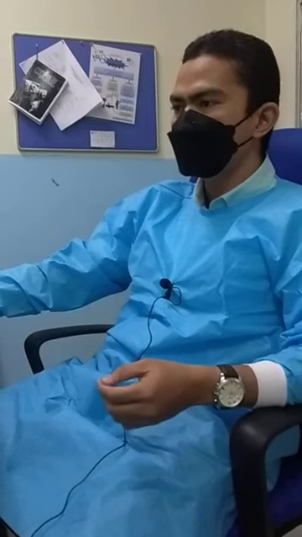The pathophysiology, or the physiology of the mechanism that controls body temperature, is controlled by what we call a thermostat, which is located in the preoptic anterior hypothalamus in our brain. So when the internal body temperature increases, it will send a signal to the hypothalamus, and then via the sympathetic nervous system, it will give a signal to the effector organs, such as the blood vessels and also the sweat glands.